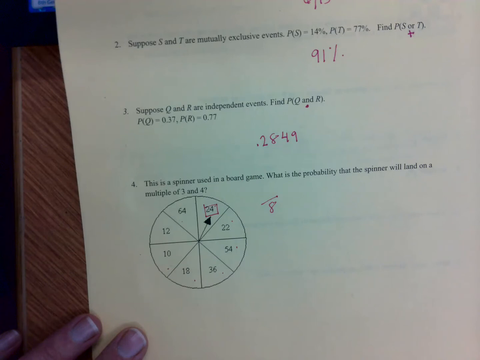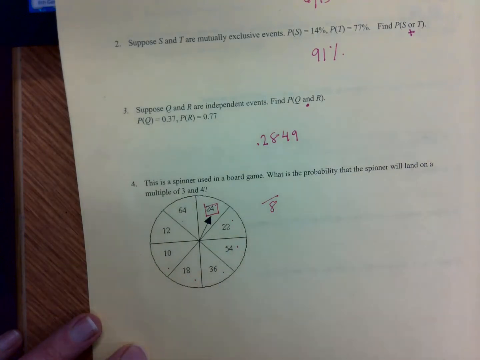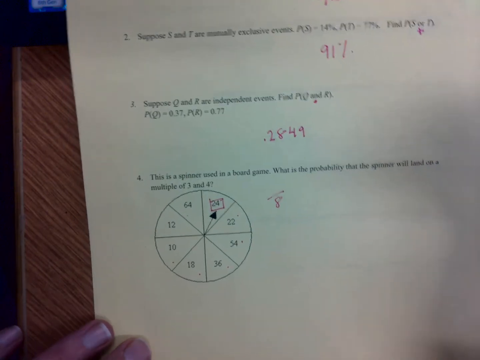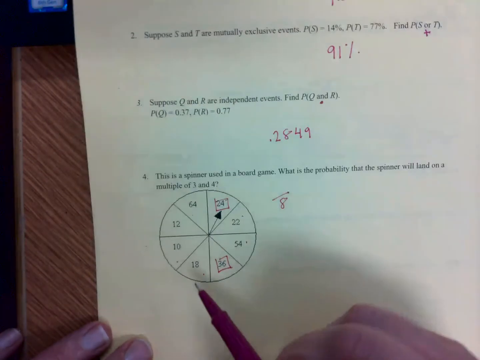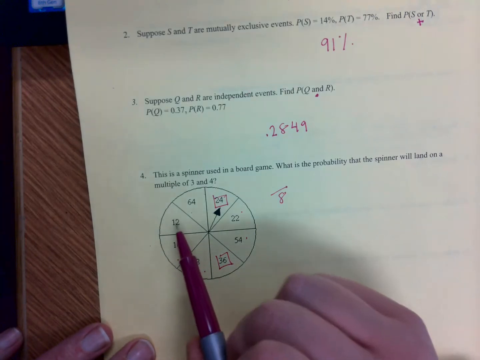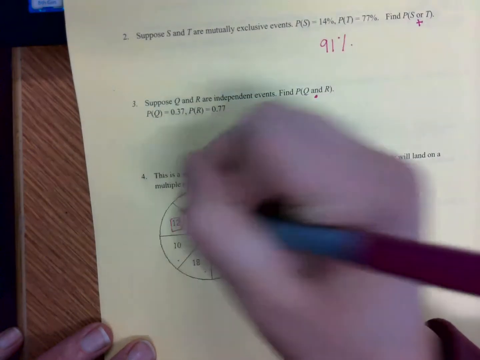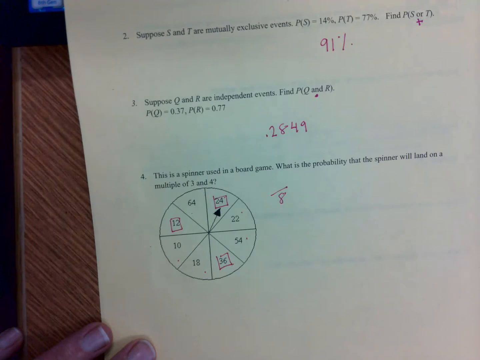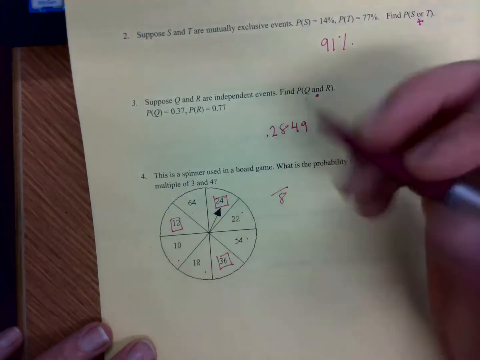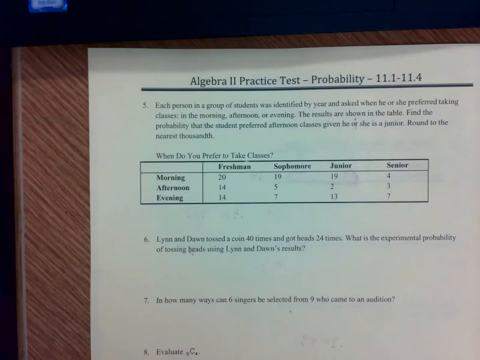54 divided by 3 is 18. 54 divided by 4, I'm pretty sure that one doesn't work. That's 13.5. 36 divided by 3 is 12. 36 divided by 4 is 9. So this one works. 18 divided by 3 is 6. 18 divided by 4 is not a whole number. Nope. Yep, 12 divided by 3 is 4. 12 divided by 4 is 3. 64 divided by 3, I'm pretty sure it's not a whole number, and it's not. So there's 3 answers that could work here. So it'd be 3/8, or else you can divide that out.